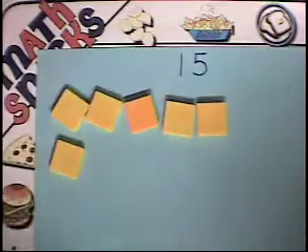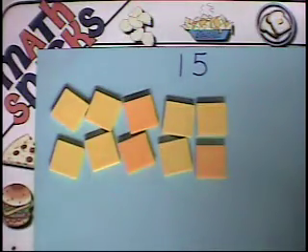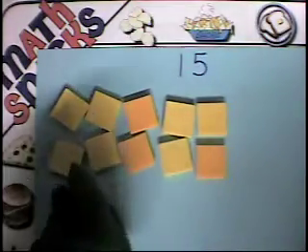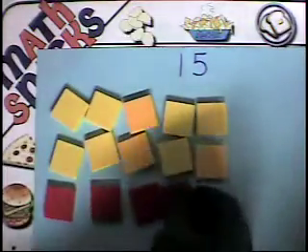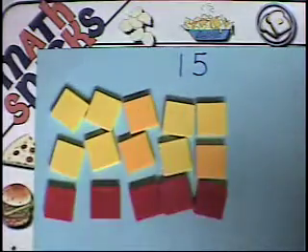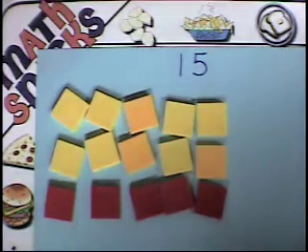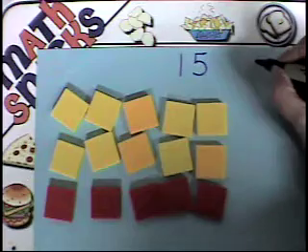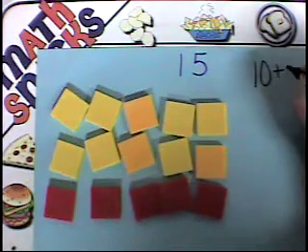Okay, let's have 10 yellow blocks. There's 10 of them. And then if I put 5 red squares with those, I have 10 yellow and 5 red, and they make 15 total. I'm going to write 10 plus 5 over here as one way to represent 15.